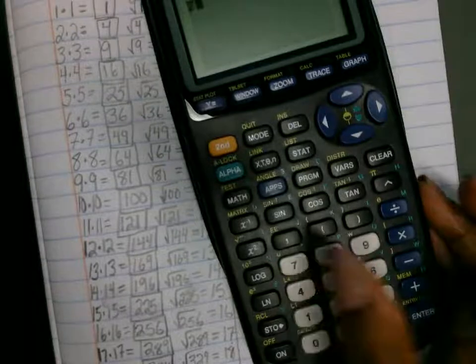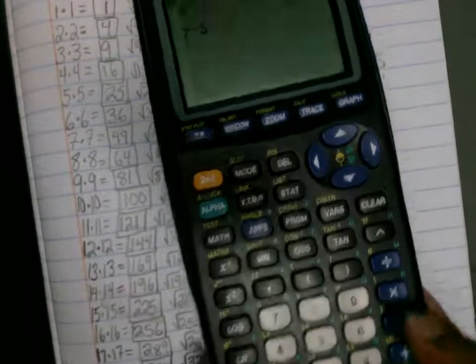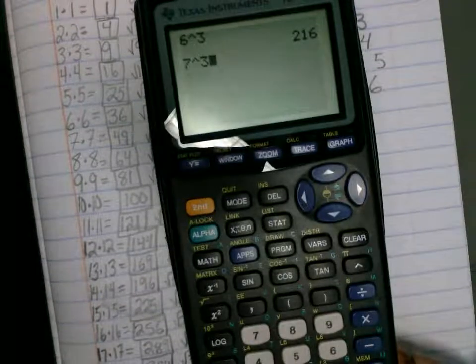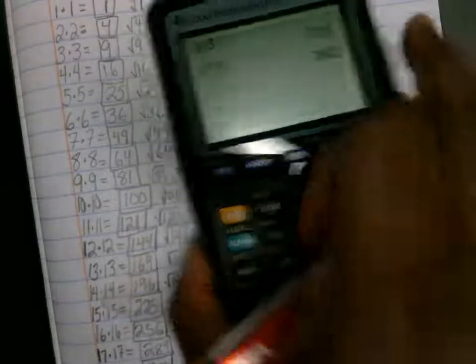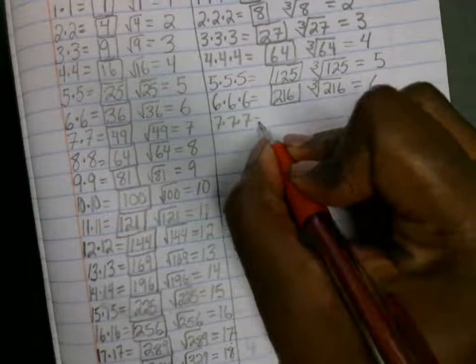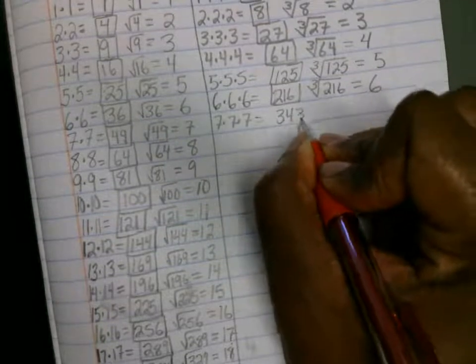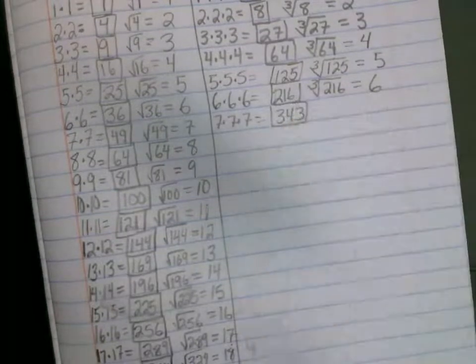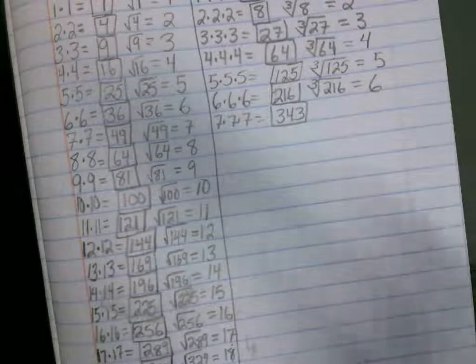Now let's make another perfect cube by doing 7 to the third power, or 7 times 7 times 7. So that's 7 caret key 3. And what does that give us? What's 7 times 7 times 7? 343. 343 is a perfect cube.